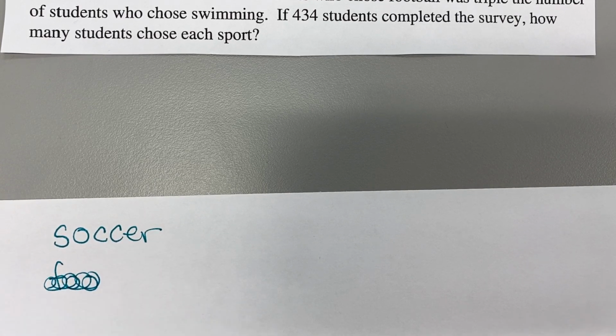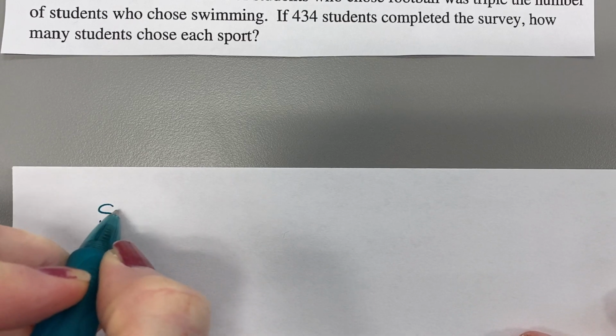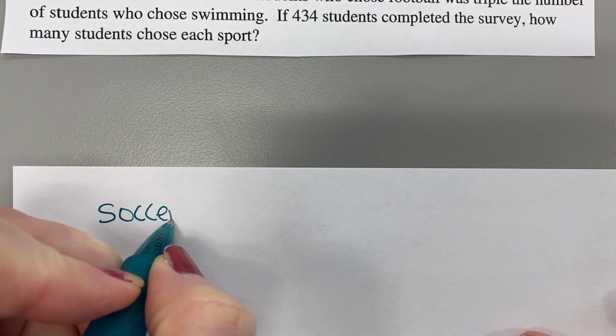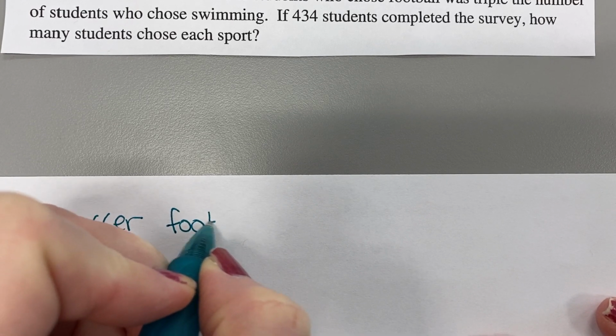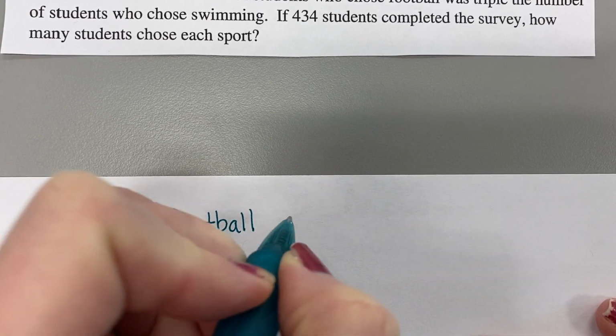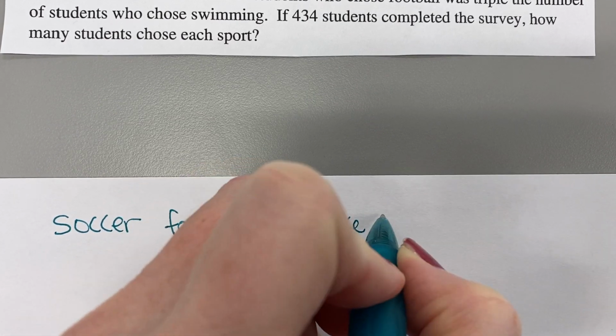Actually, let me do it this way. I'm going to actually go across this way. Let me try that again. I'm going to do soccer, and then football, and then lacrosse, and finally swimming.